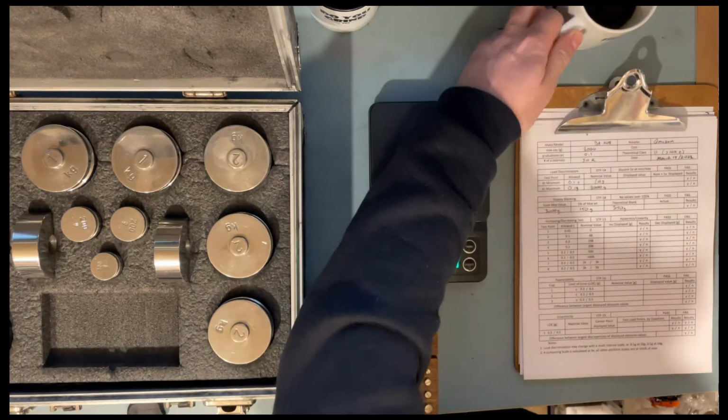I have here a breakdown for the requirements of what it takes for a scale to be legal for trade in Canada, which can be found on the Measurement Canada website. So let's get the coffee going, and now let's start testing.